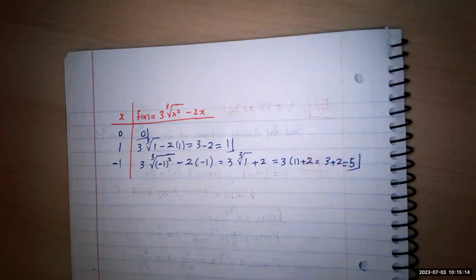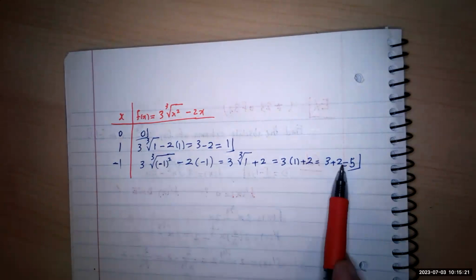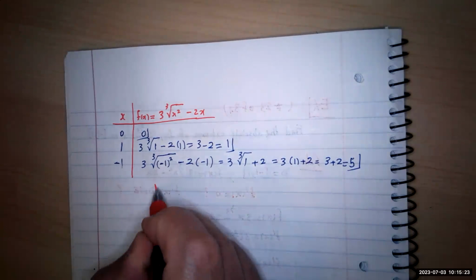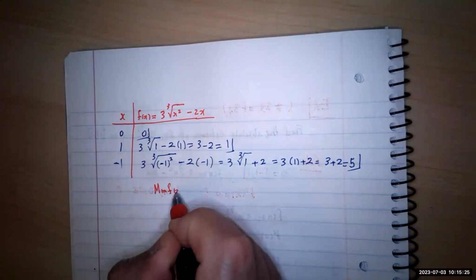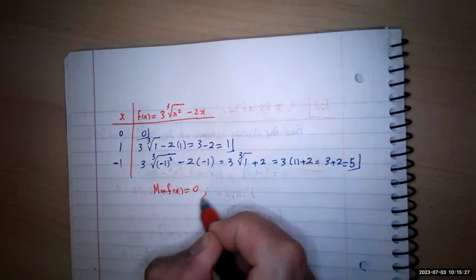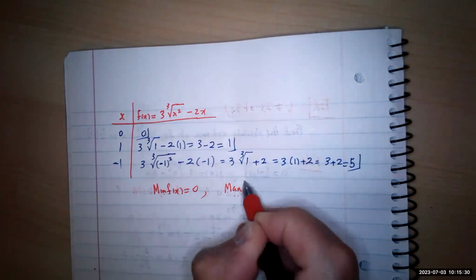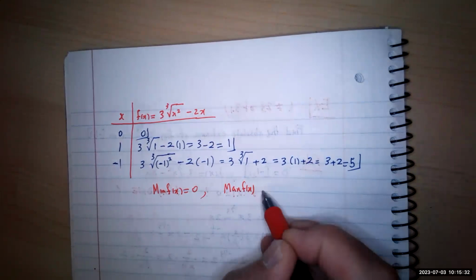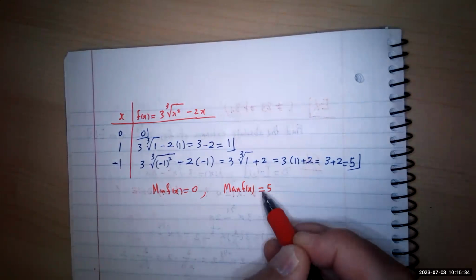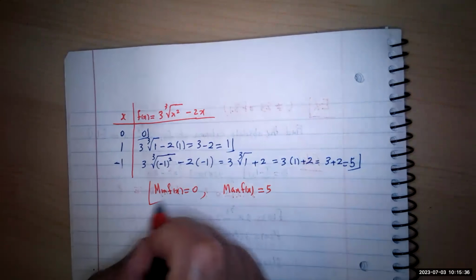That's it. Any question? So we have the numbers to compare. It's going to be 0, 1, and 3. So the minimum value of the function is 0, and the maximum value of the function is going to be 5. So that gives you the final answer.